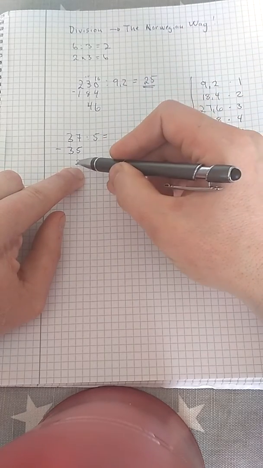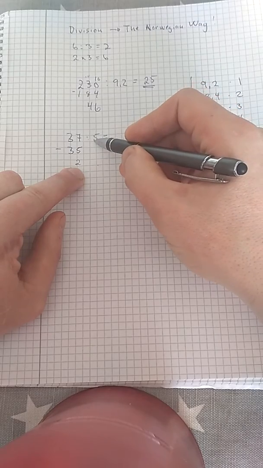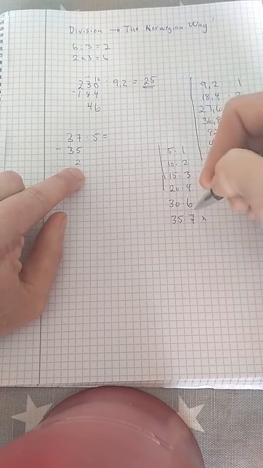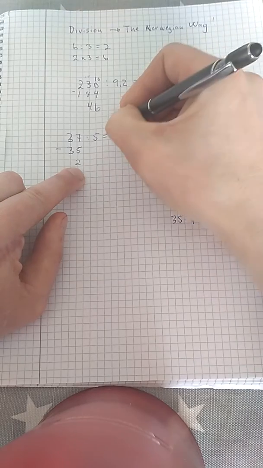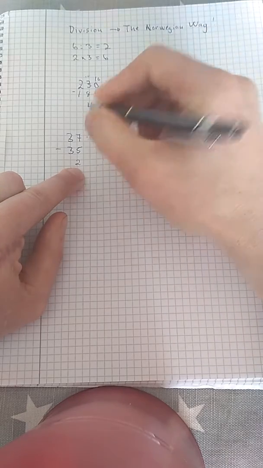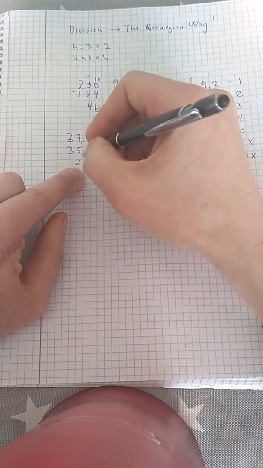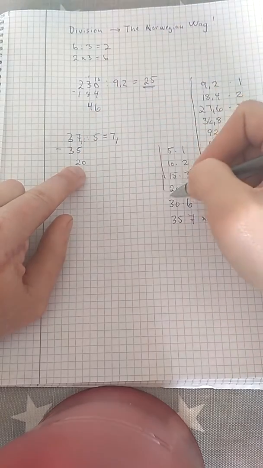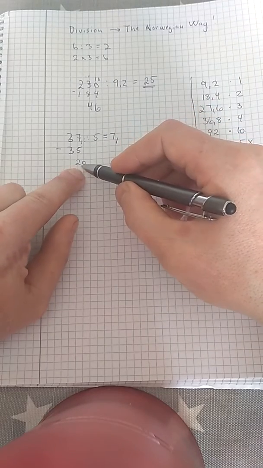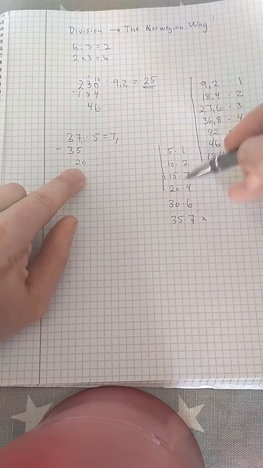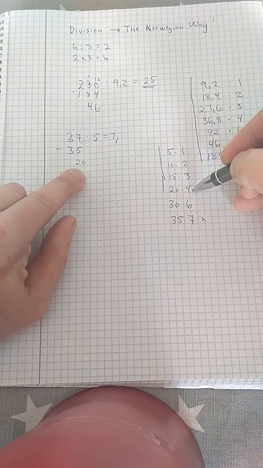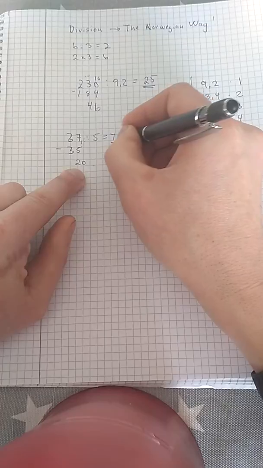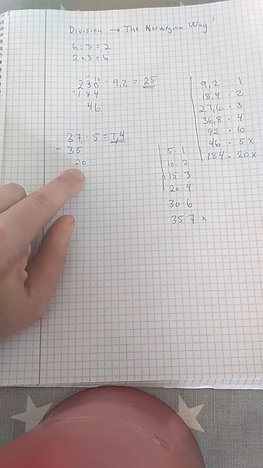When you see that this number is smaller than this number, then you know you have to have decimals. So I use the 7 and give it a decimal. And you know we have zeros here, so I put that one on. And then how many 5s is there room for in 20? And then I have this number. Okay, so that was the answer for that.